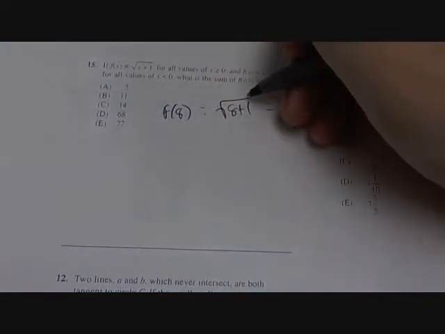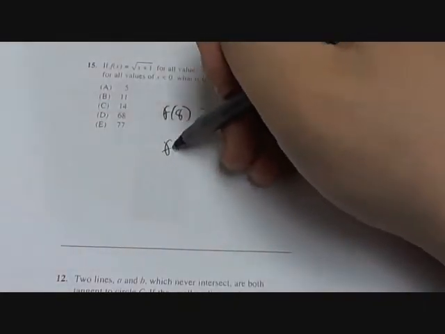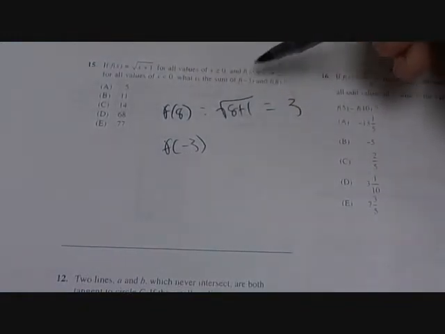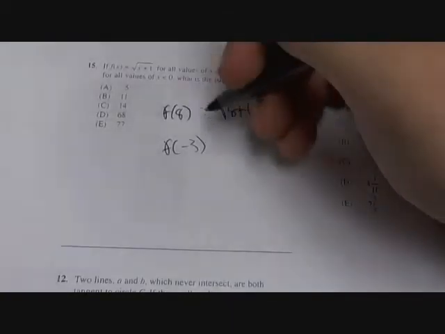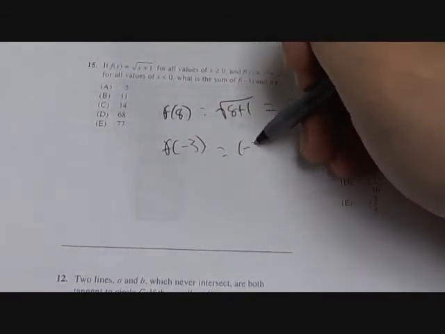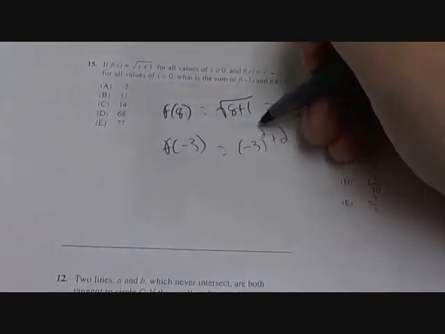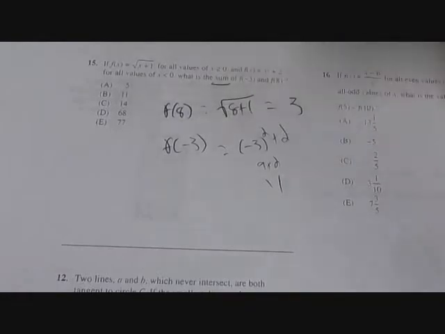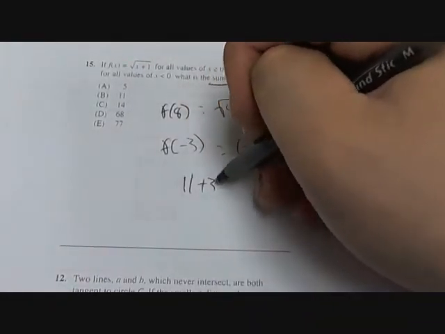So the square root of 8 plus 1. 8 plus 1 is 9. The square root of that is just 3. For all values less than 0, which are all negative values, which would be negative 3, we use this function. So negative 3 squared plus 2 is 9 plus 2, which is just 11. So the sum of this one and that one is 11 plus 3, which is 14. C.